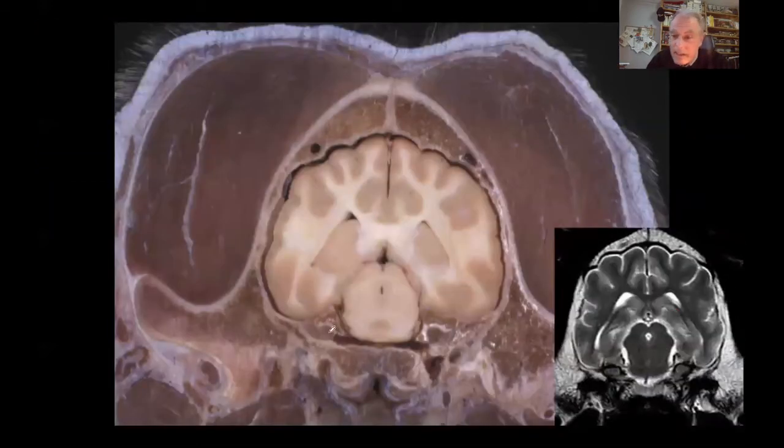So this is a nice one because you see a section at the level of the mesencephalon and part of the pons. So we have the rostral colliculi here, the commissure of the rostral colliculi, the periaqueductal gray matter with the mesencephalic aqueduct, and here we have the pons.